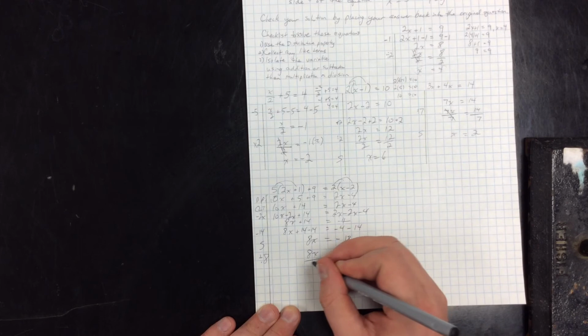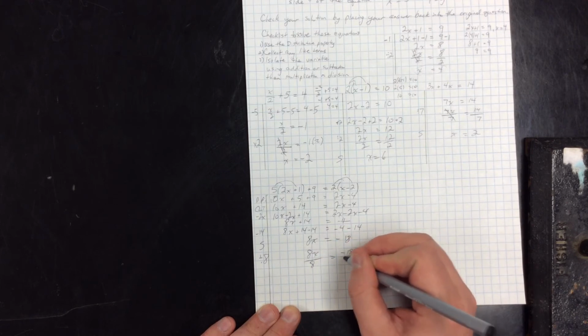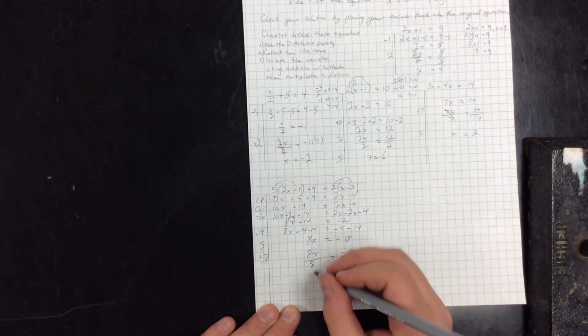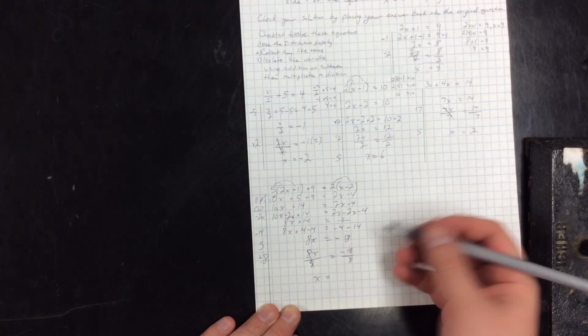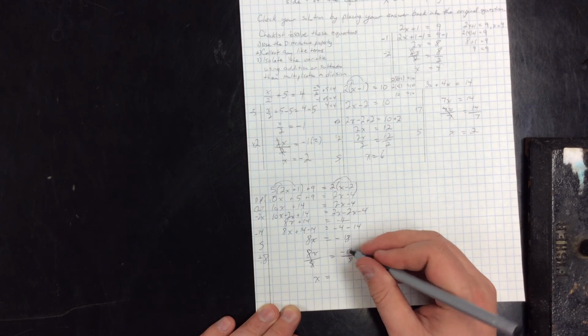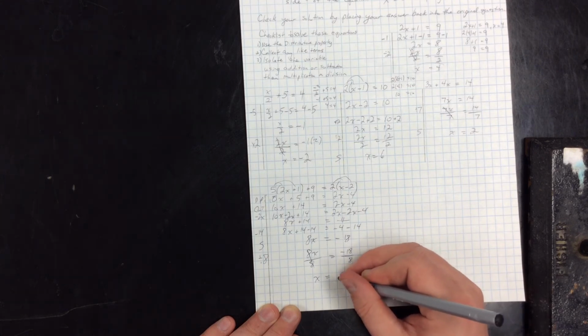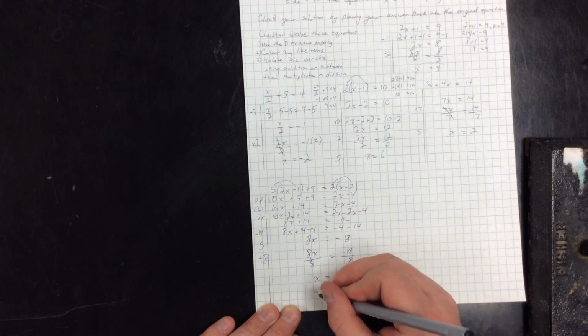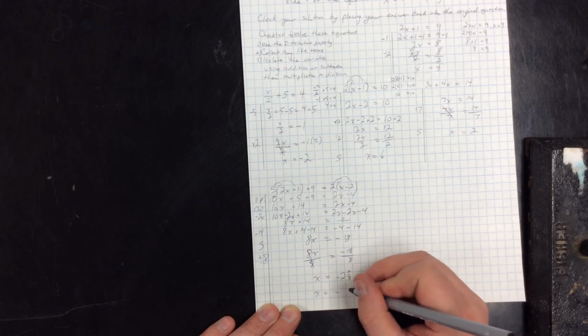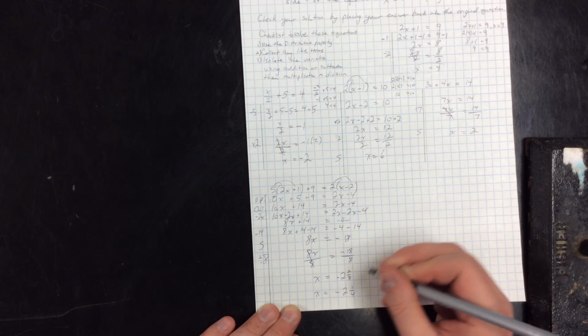So 8x divided by 8 is equal to negative 18 divided by 8. Those cancel out and go to x. And at this point I could put it as a fraction. 8 goes into 18 2 times with 2 left over, 2 8ths, which is the same as x is equal to negative 2 1/4, or I could write x is equal to negative 2.25.